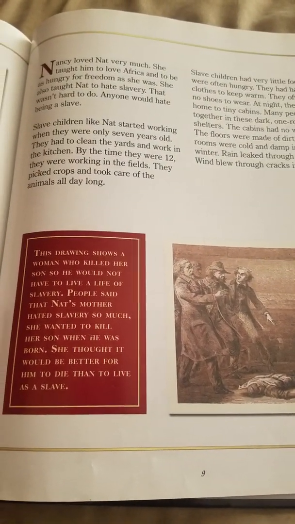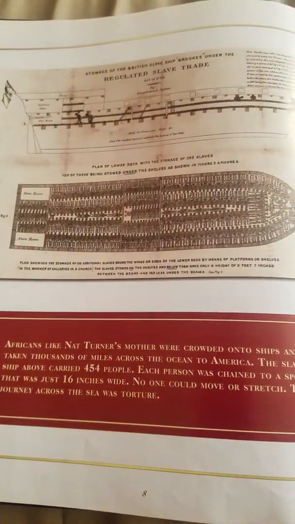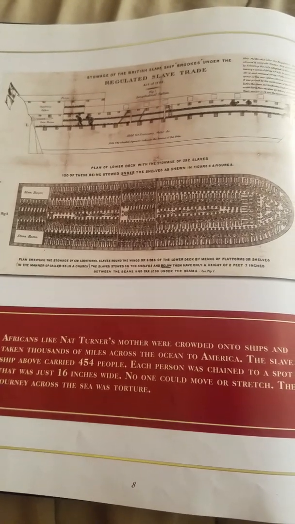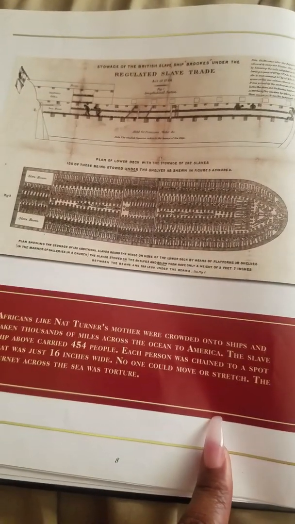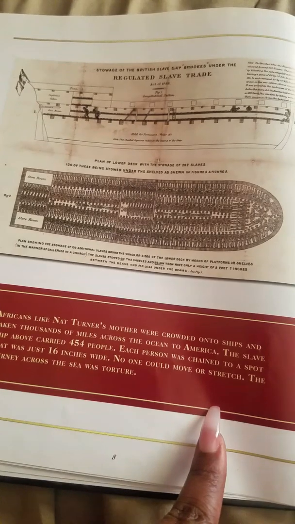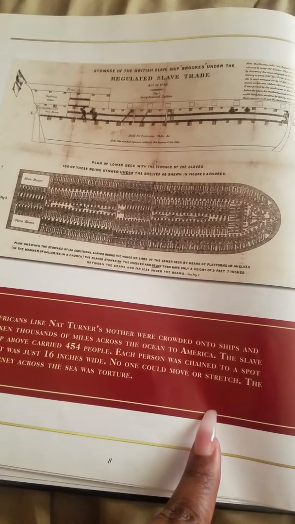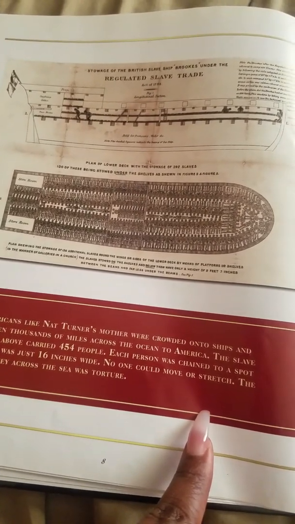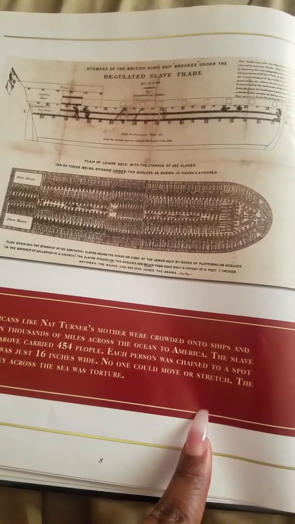Africans like Nat Turner's mother were crowded onto ships, taken thousands of miles across the ocean to America. The slave ship above carried 454 people. Each person was chained to a spot that was just 16 inches wide. No one could move or stretch. The journey across the sea was torture.